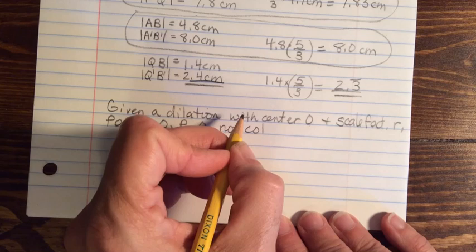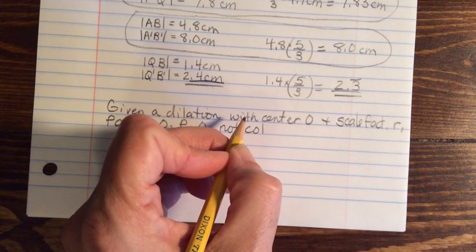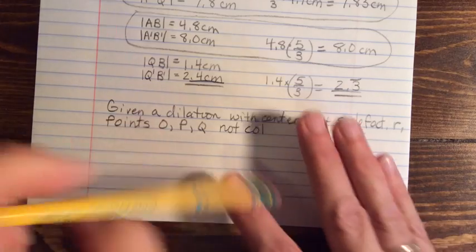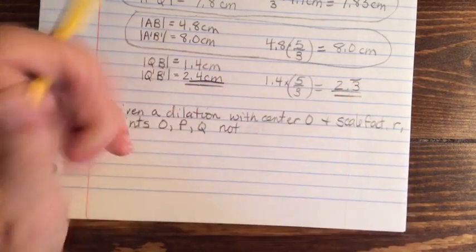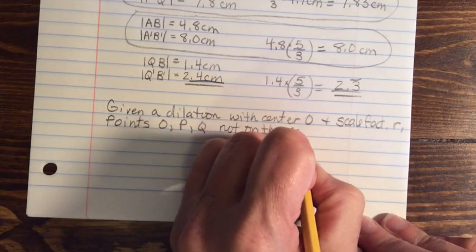Does collinear have two L's? I can't remember. I know what to do when I don't know that. Not on the same line.